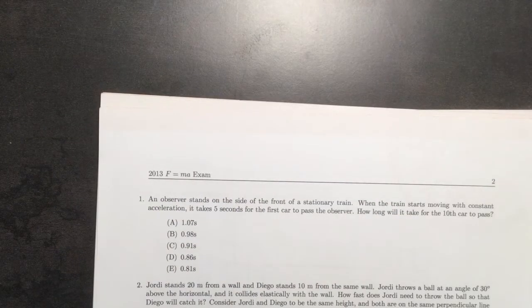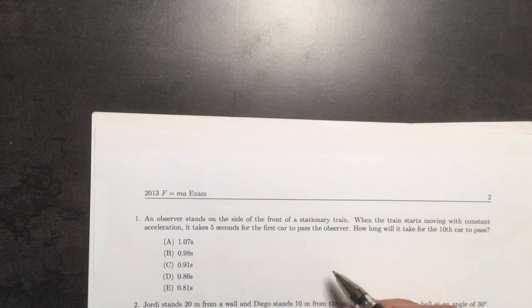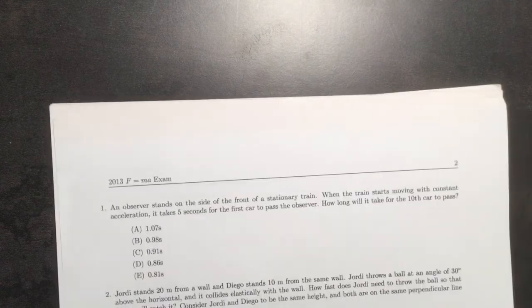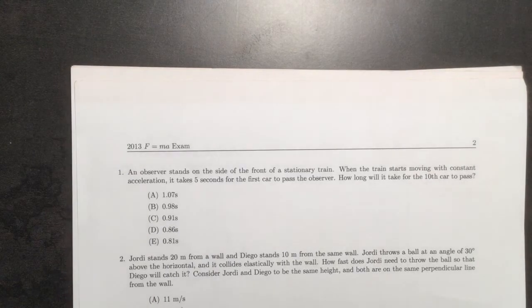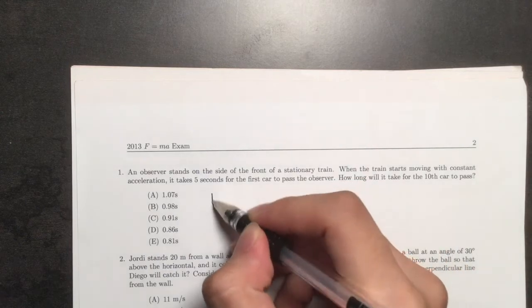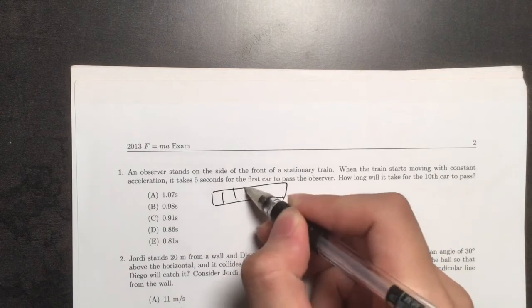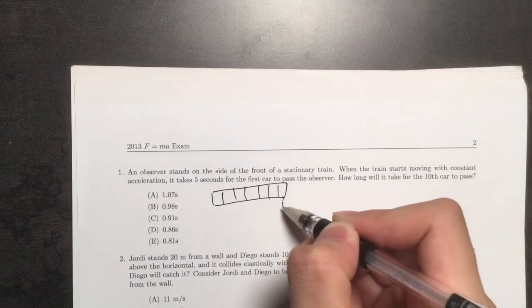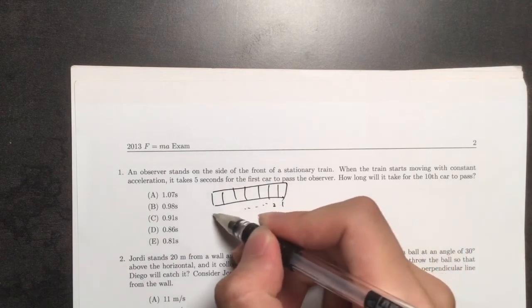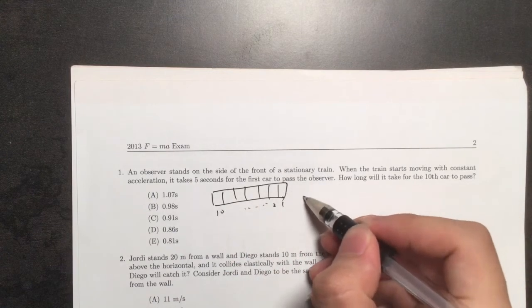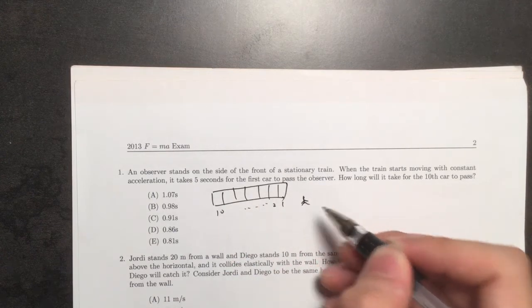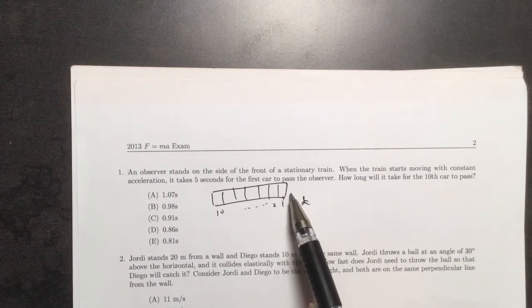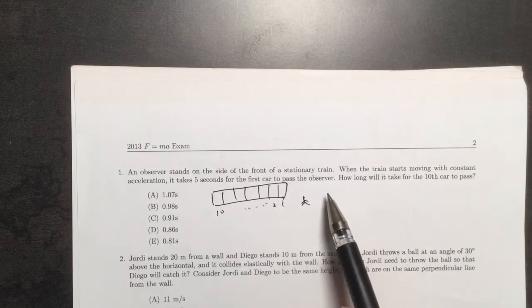So the first problem: an observer is standing outside of a stationary train. When the train is traveling with constant acceleration from rest, it takes 5 seconds for the first car to pass the observer. How long will it take for the 10th car to pass? So we have a train. We have lots of cars. There's the first car, second, all the way to the 10th. And here's the observer standing still, watching this train pass by from rest with constant acceleration.